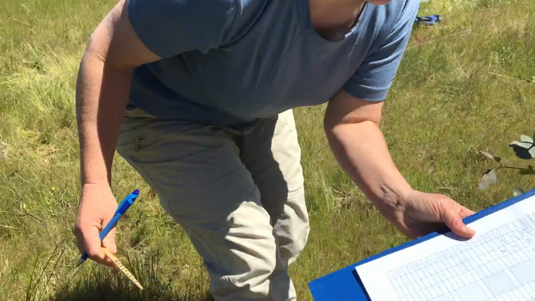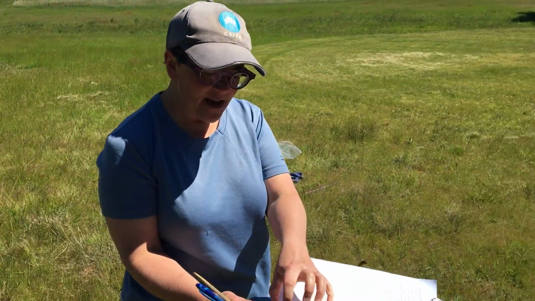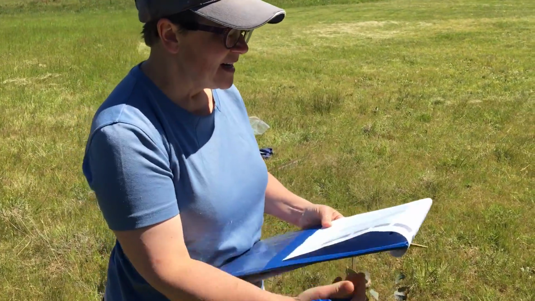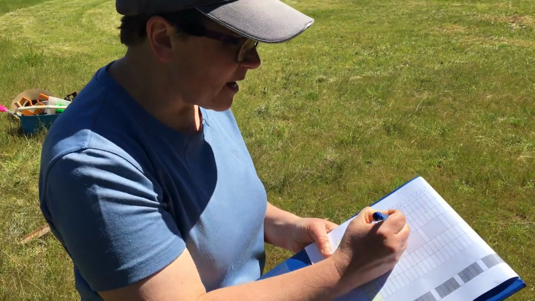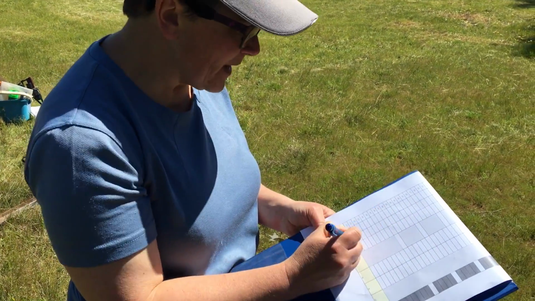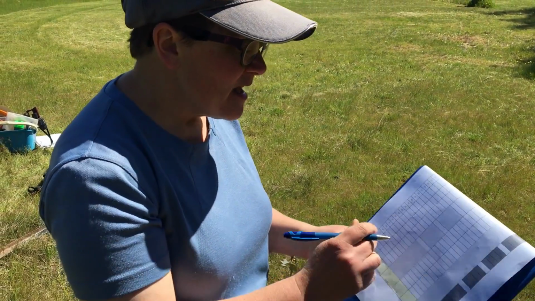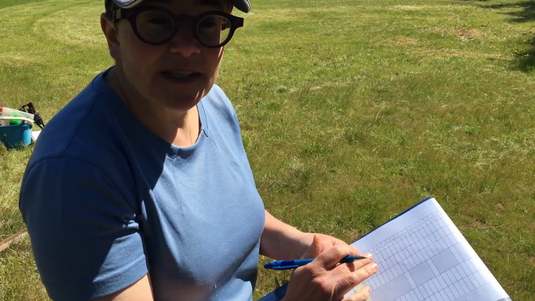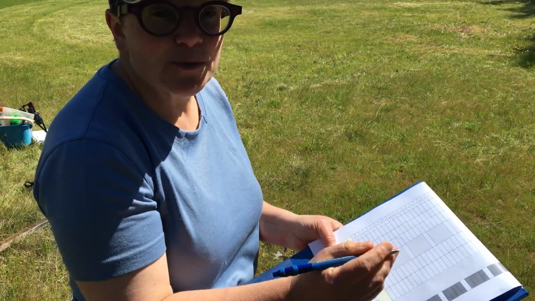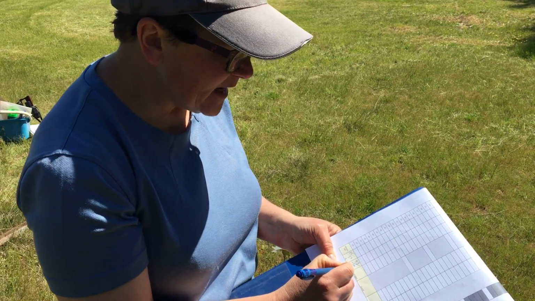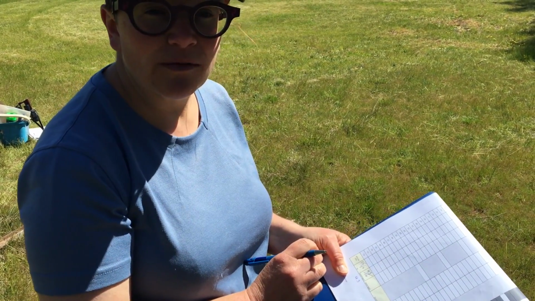I do that for all the steps on my survey line, and then when I get to the end, what I do is I add up all of the numbers I've recorded. It might give me something like 43, and I divide by the number of times I recorded a litter depth, which might be something like 10. I do the maths, and that gives me an average litter depth of 4.3 centimeters.